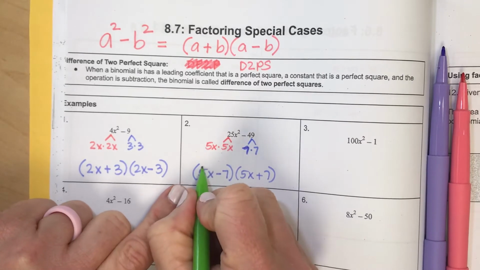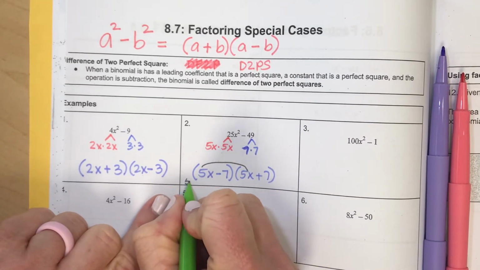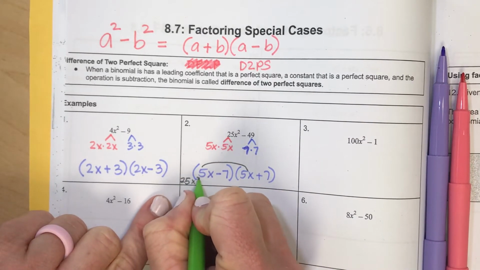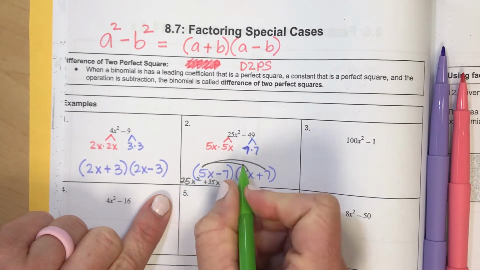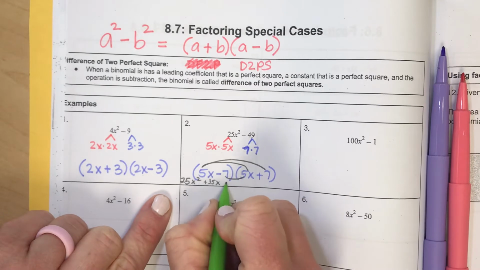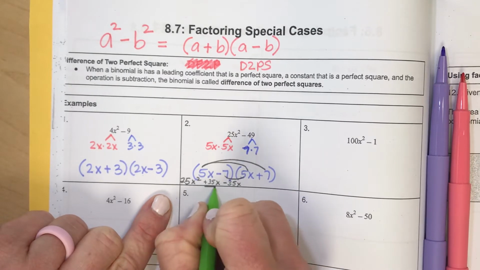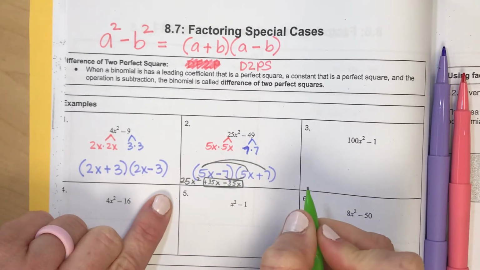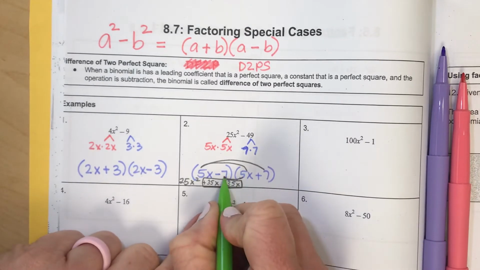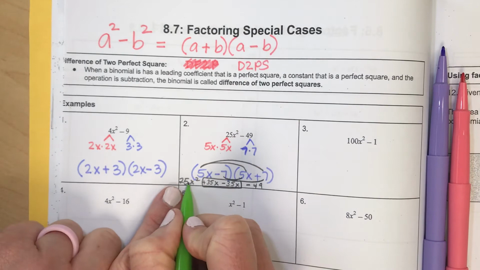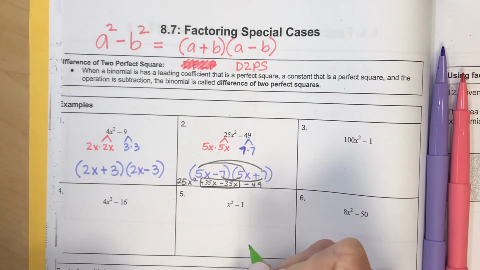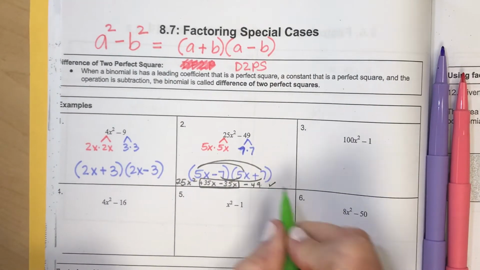So here's my check. 5x times 5x is 25x squared. 5x times 7 is 35x. Negative 7 times 5x is minus 35x. So notice these two terms are going to cancel out because one is positive, one is negative. And negative 7 times 7 is negative 49. So I have my 25x squared minus 49. I checked it to make sure it works out.